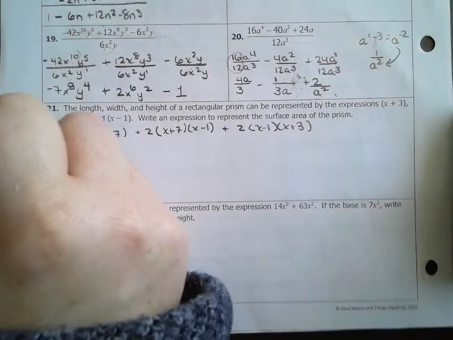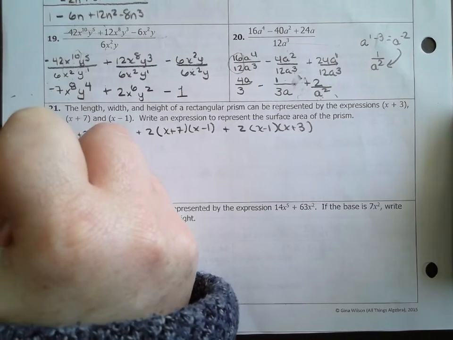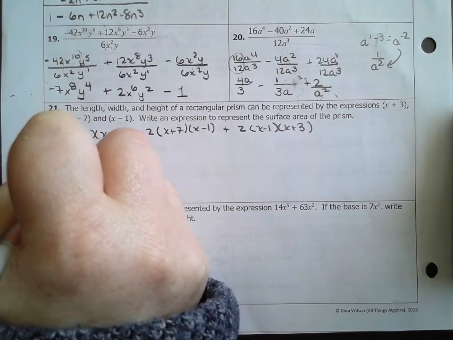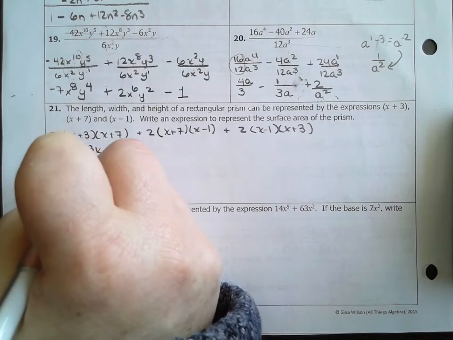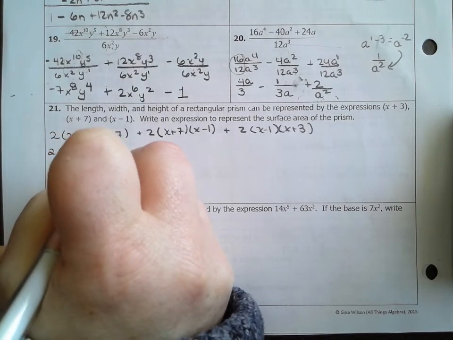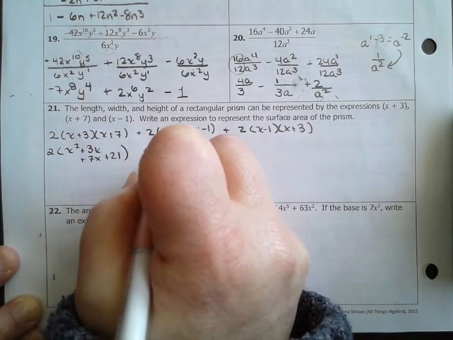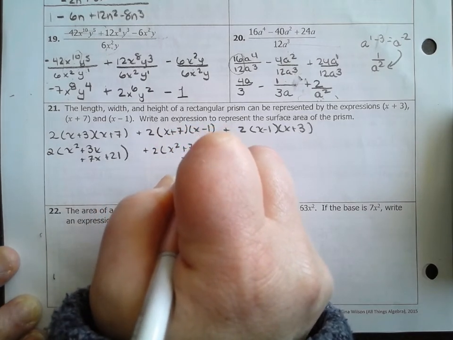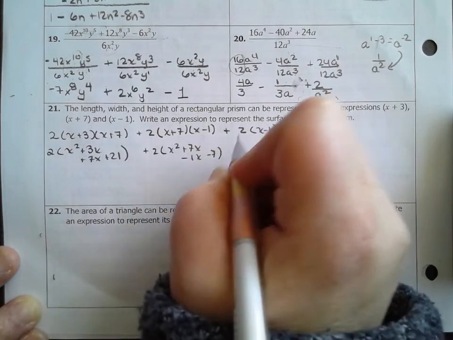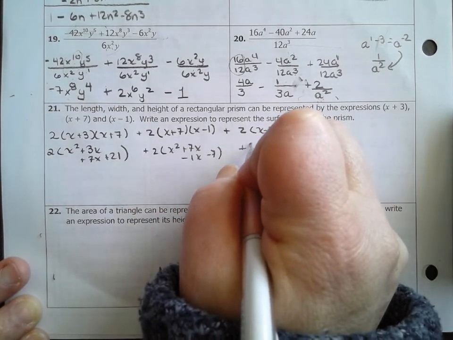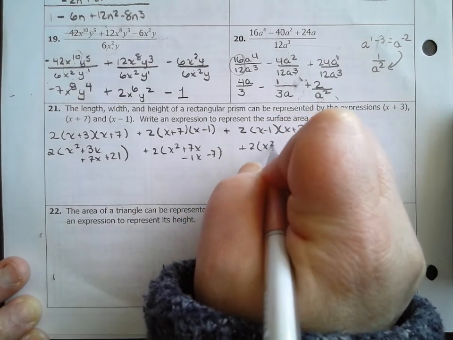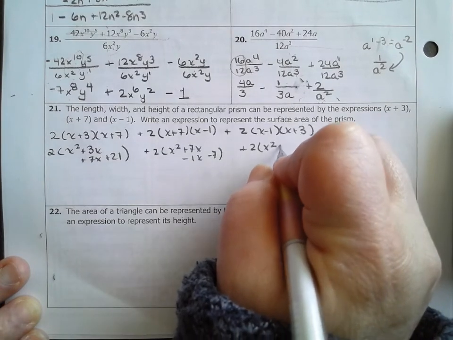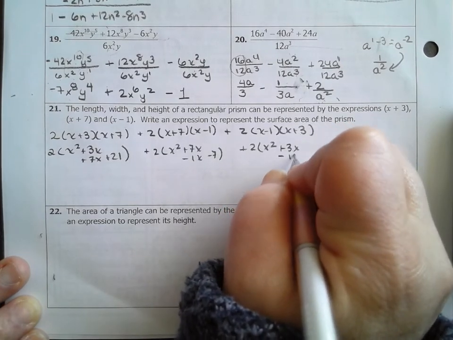So this is 2 times x squared plus 3x plus 7x plus 21, plus 2 times x squared plus 7x minus 1x minus 7, plus 2 times x squared plus 3x minus 1x minus 3.